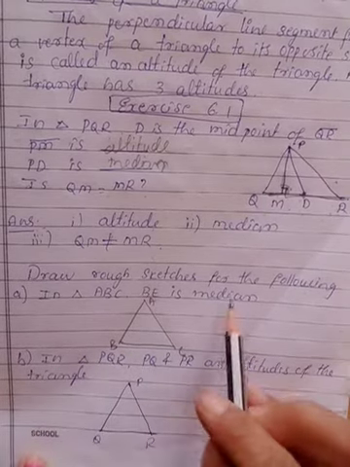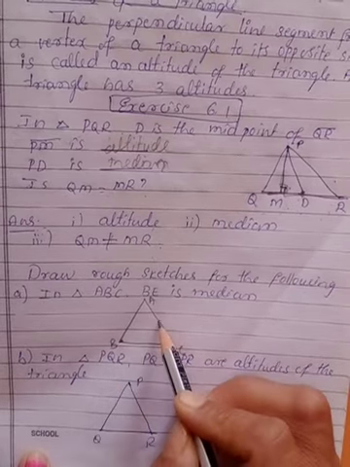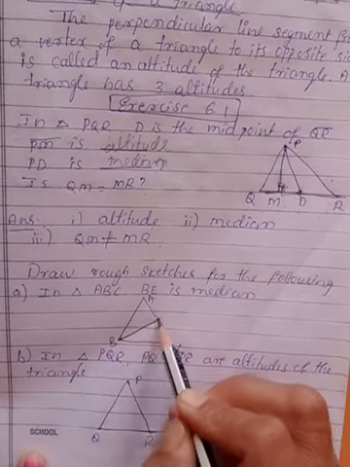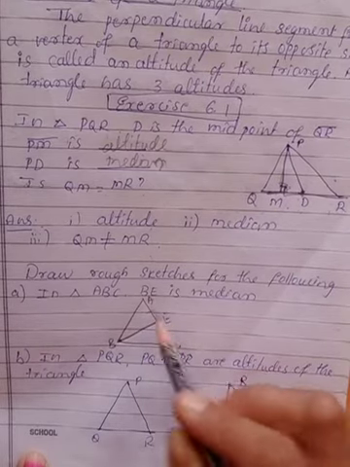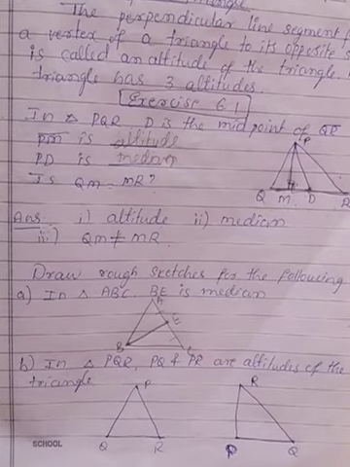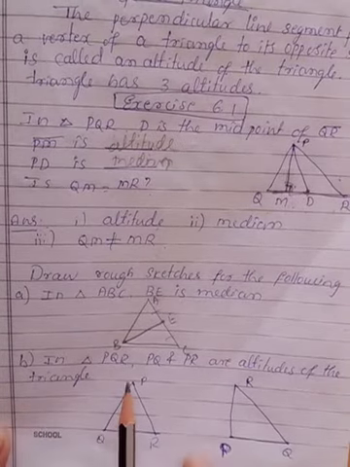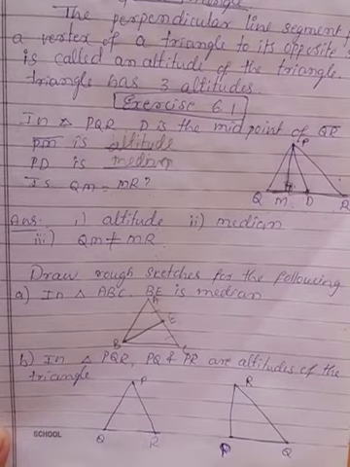Okay, so B is a median. That means from B you have to draw the median, mark a midpoint here and draw one line, call it as AB, so that AC is divided into two equal parts. Clear? The next one, in triangle PQR, PQ and PR are altitudes of the triangle.